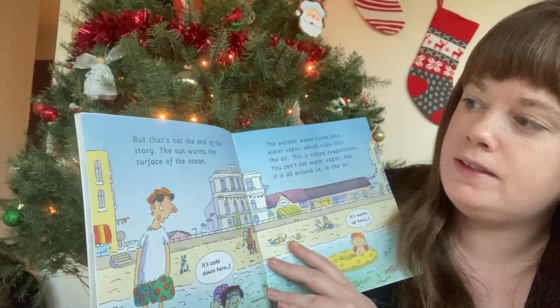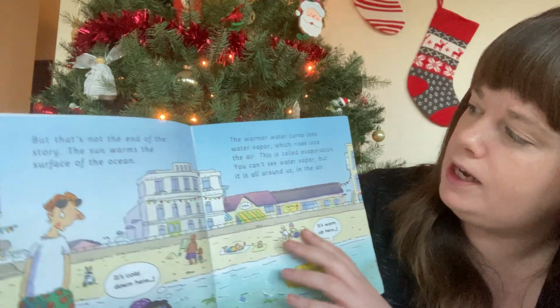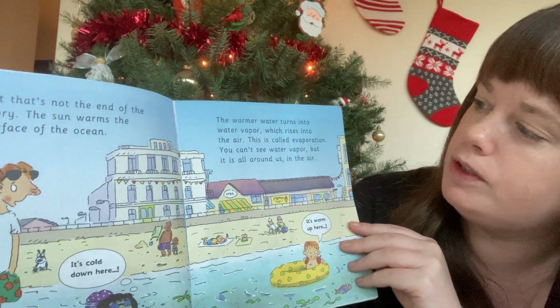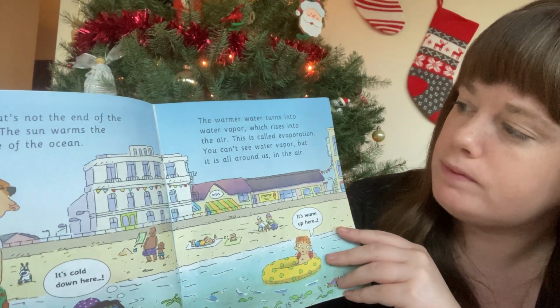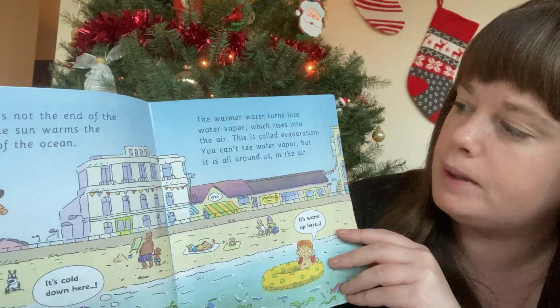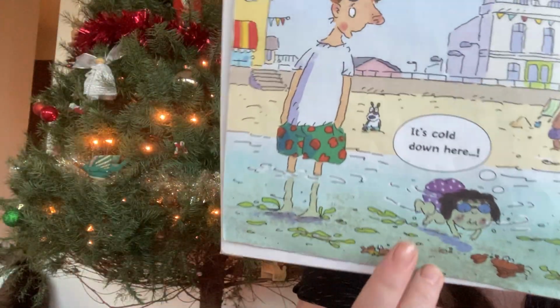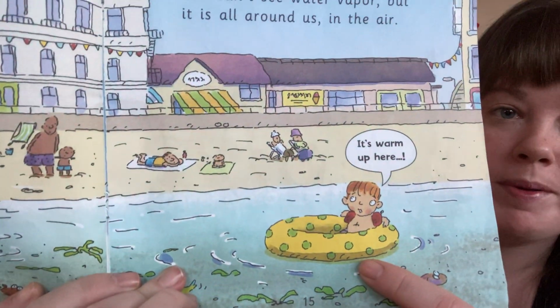But that's not the end of the story. The sun warms the surface of the ocean, and warmer water turns into water vapor, which rises into the air. This is called evaporation. You can't see the water vapor, but it's all around us in the air. She's saying, it's cold down here. He says, it's warm up here.